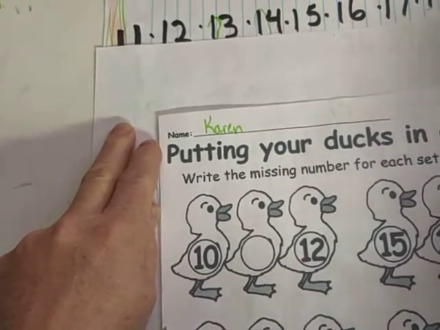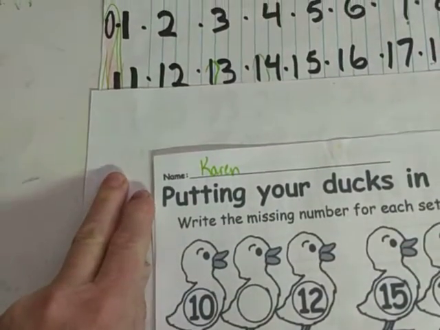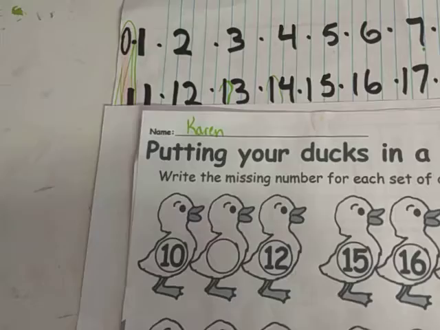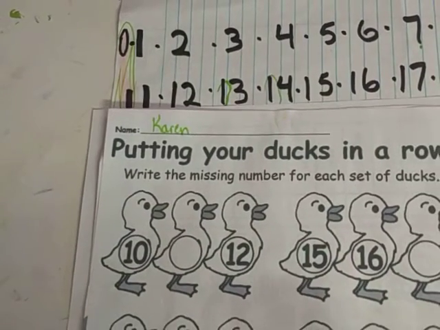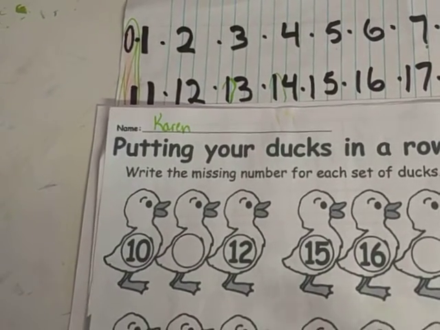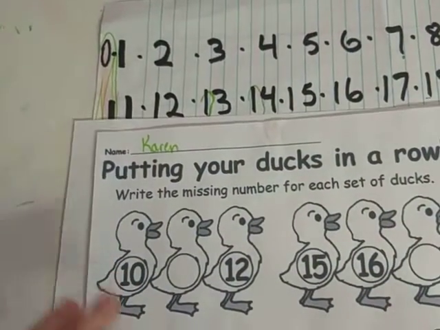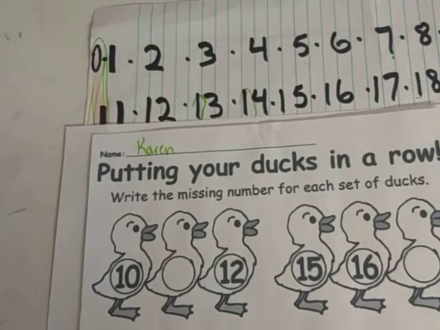Here's where it gets tricky, because I like you to see your number line, but I also like to see our ducks in a row. So what I'll do is fold this in half as we do it. That way we can see our things. What we need to do is write the missing number.